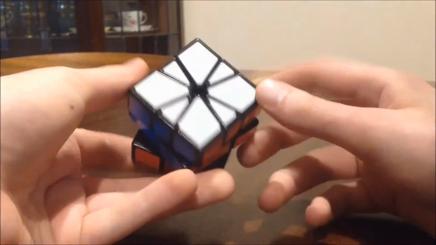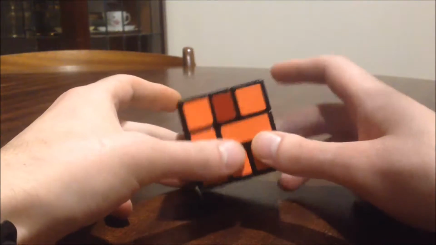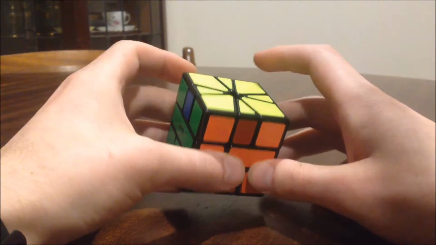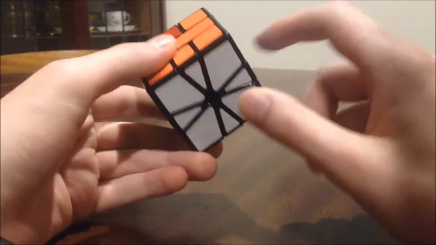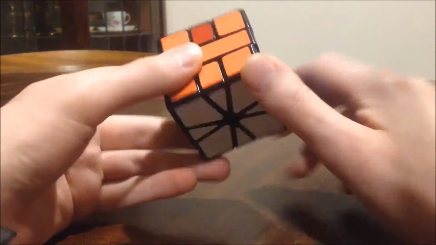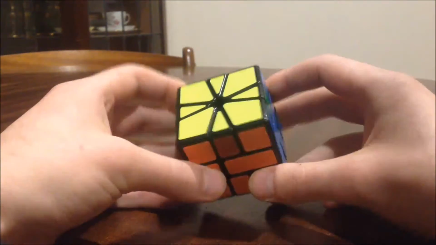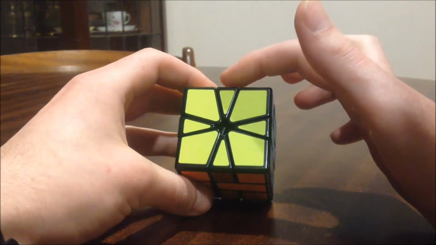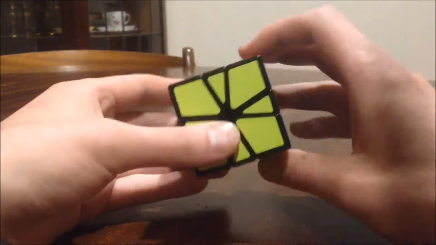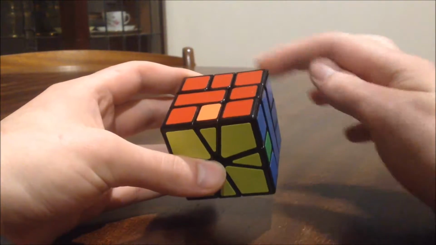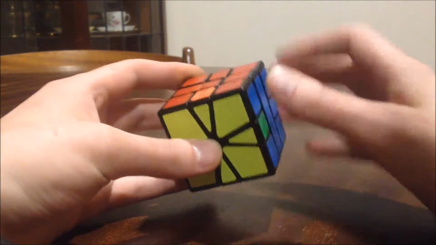And that pretty much solves the bottom. Alright, so now the next step is to solve the top edges. It's pretty much the same as solving the bottom edges, and it's pretty much the same algorithm, but this time we'll be swapping this one and this one, so we'll be swapping these two here. Be aware, it will swap these two as well, but don't worry, because we can fix that back at the end.